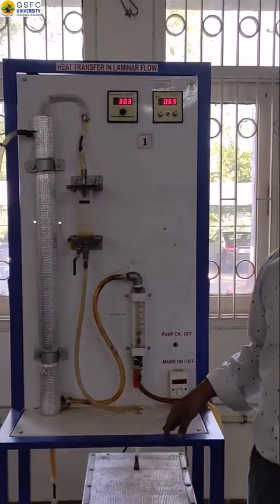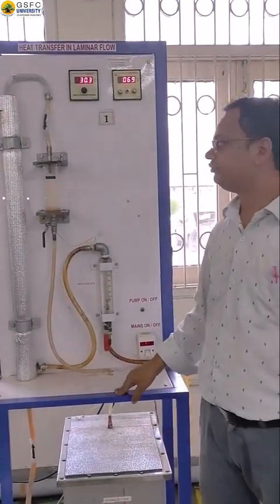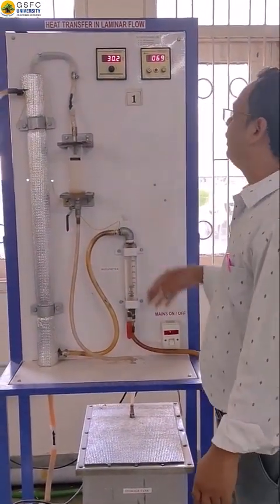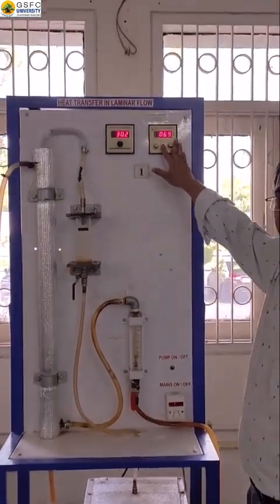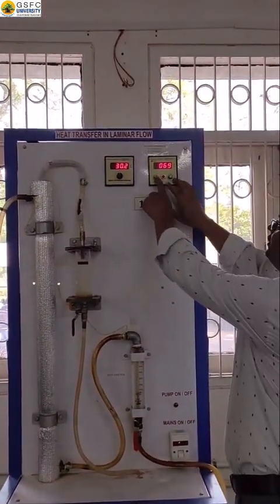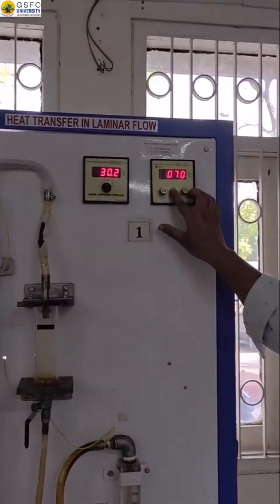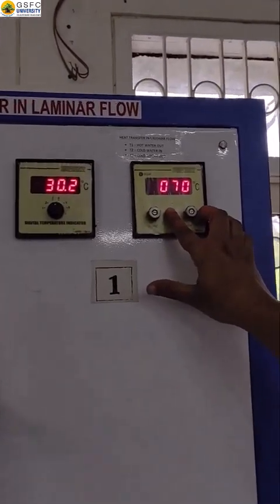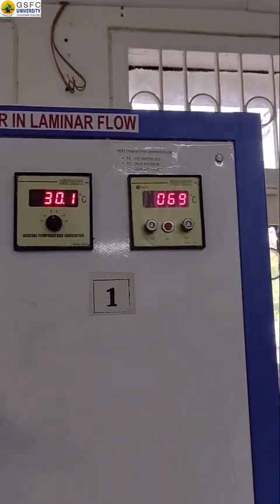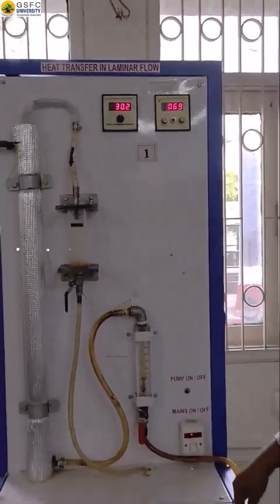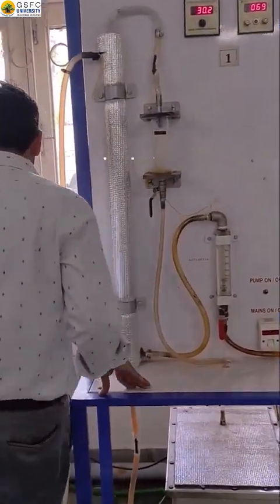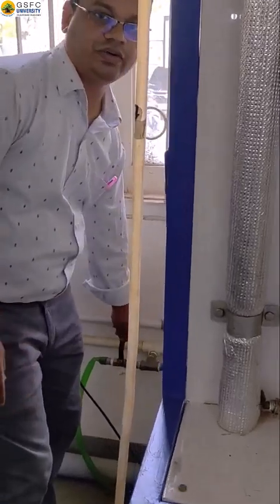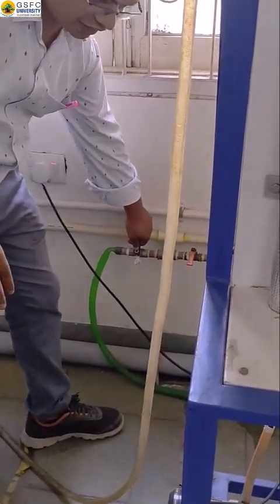Now come to the process. Overall process is very simple. First, we need to set the desired temperature from here. Using this screw, we can set the temperature. Right now, it is at 70 degrees. We have set it at 70 degrees. Once the temperature reaches the desired set value, we just open the valve for flowing the cold water.